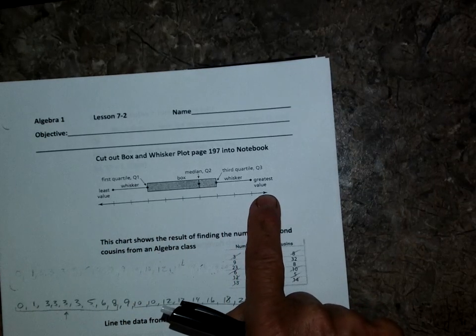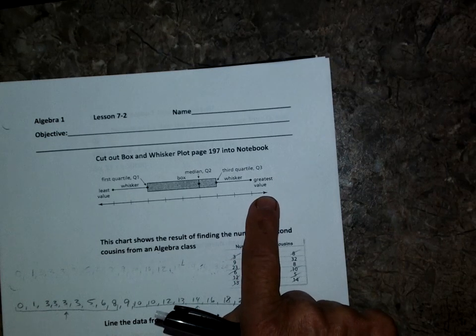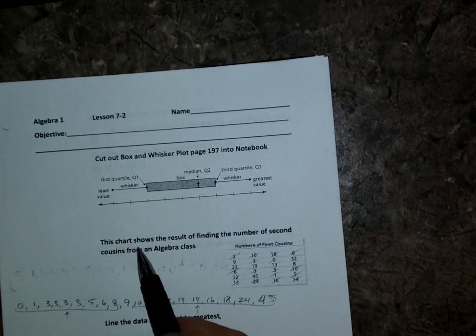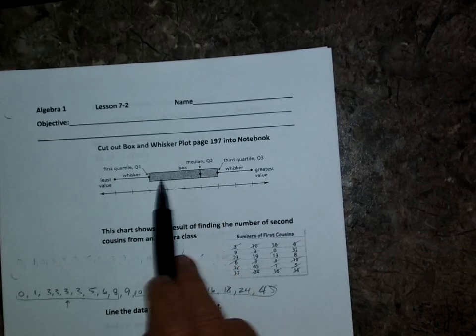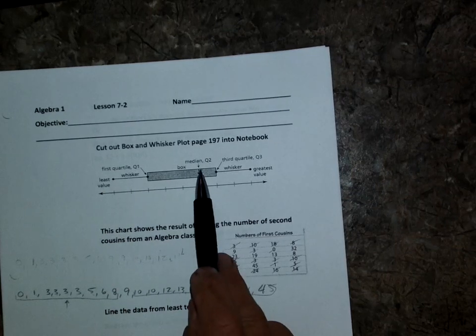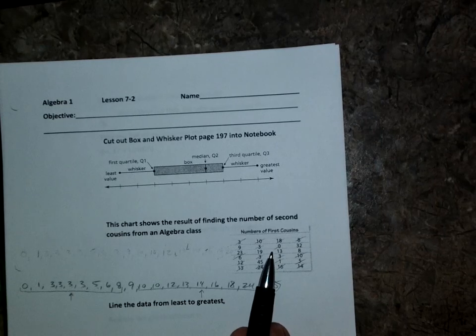So what it does, it helps us figure out how spread out our data is. It doesn't give us all of our data, it just gives us a quick picture of how our data is spread out. Okay, so a box and whisker has a box, that's our box, and whiskers. And right in the middle of the box has to be the median. Okay, so let's figure out how this works.